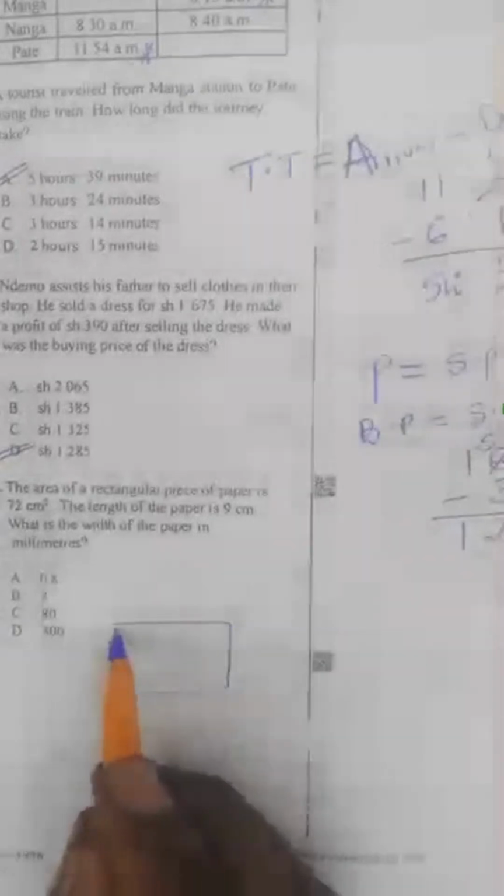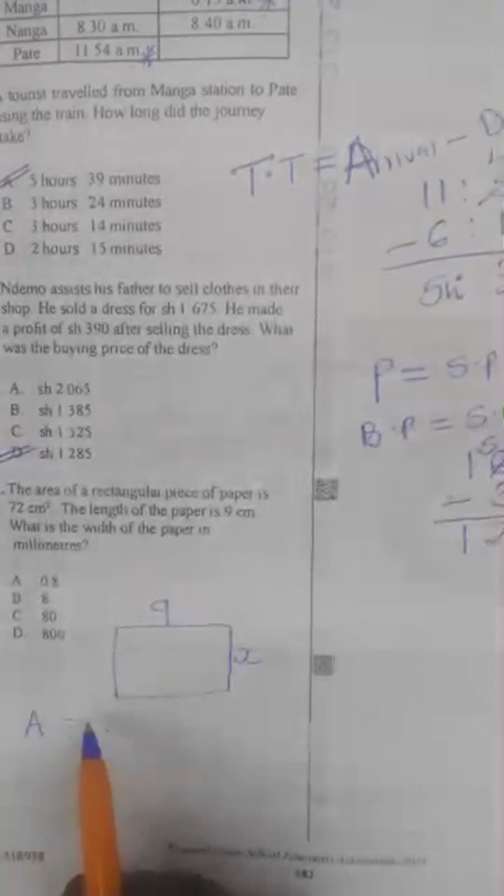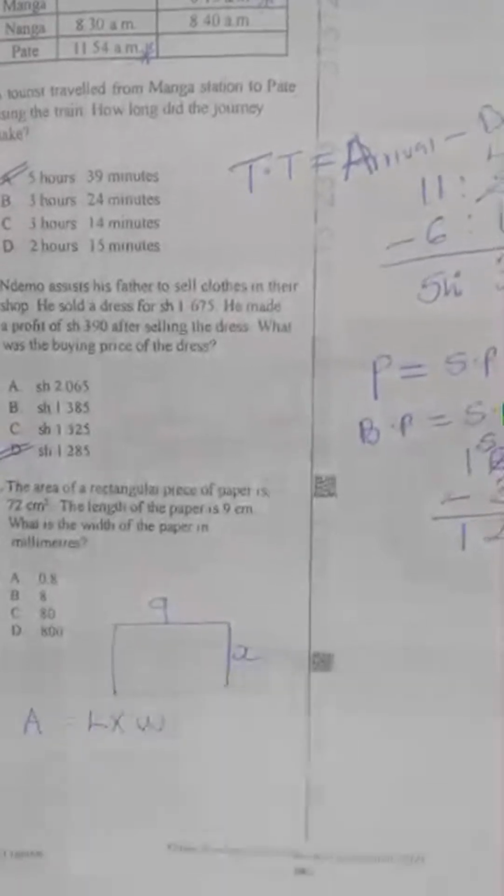So let us try to have a drawing, a structure of that paper. It is a rectangle. So the length is 9, but we don't have the width. And we know that area is equal to length times width.